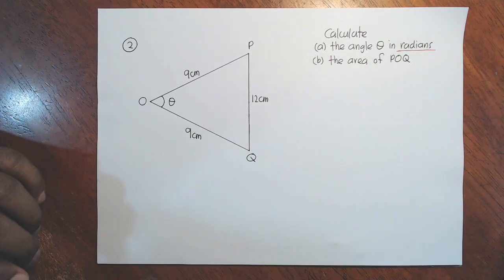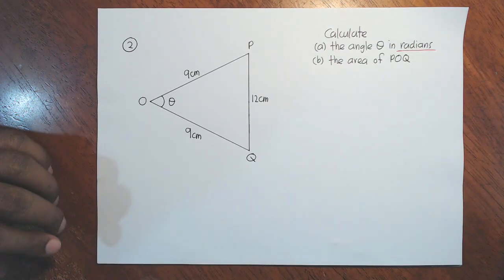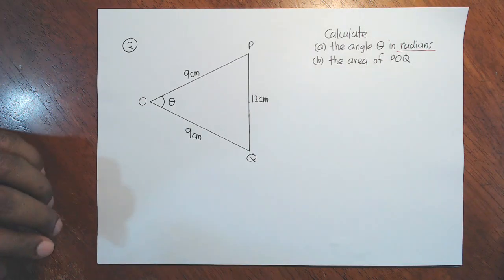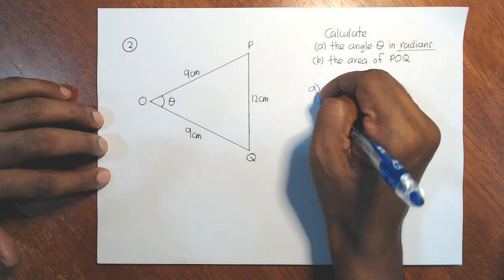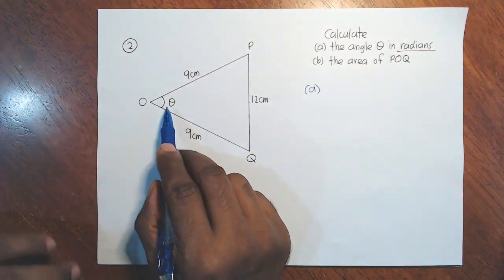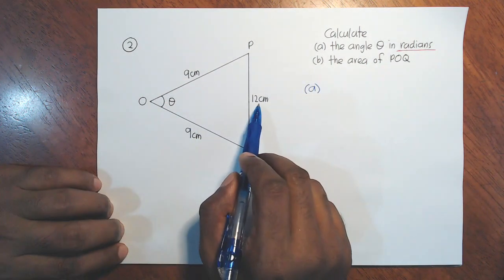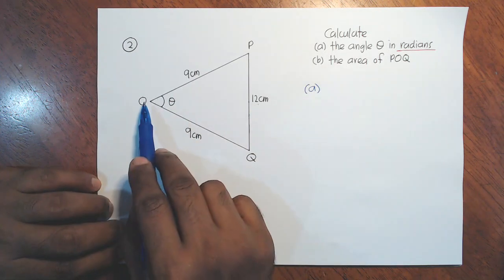And so when you want to write down the formula for question A here, you want to find the angle theta. So the formula, you must start with the length of this, which will be O square.